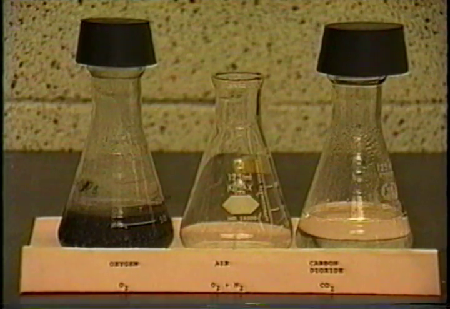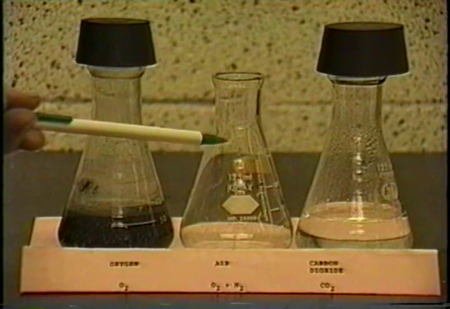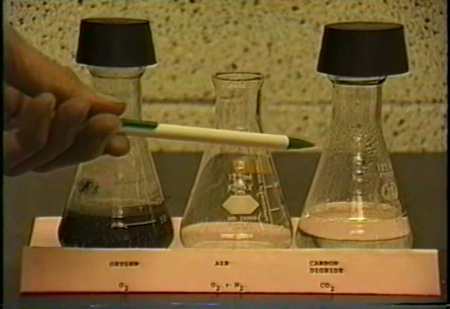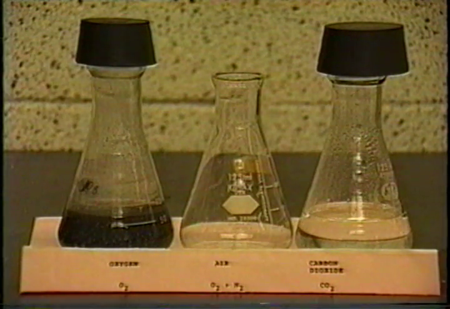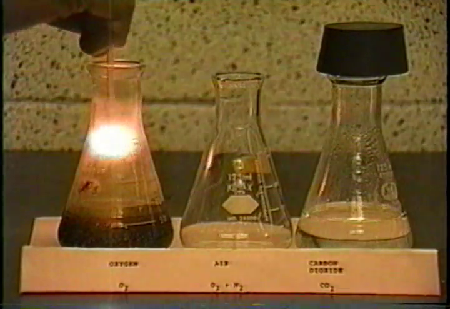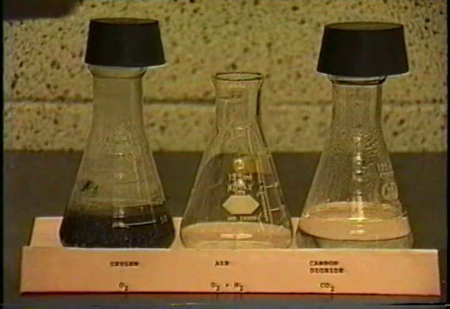All right, here we have a flask in which we have generated oxygen. We have another flask which has just air in it. And here we have a flask in which we have generated carbon dioxide. Let's see what happens when we put a glowing splint in there. We have a glowing splint here, and you can see that the splint bursts into flame.